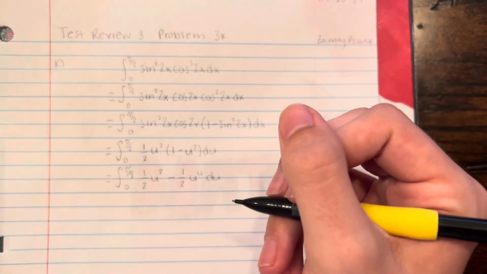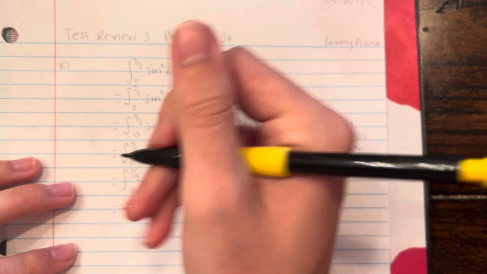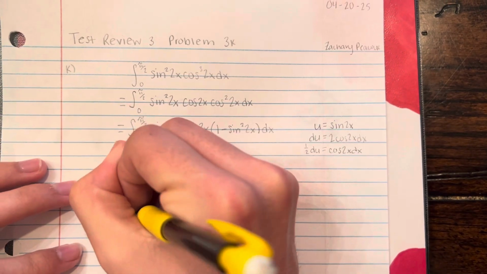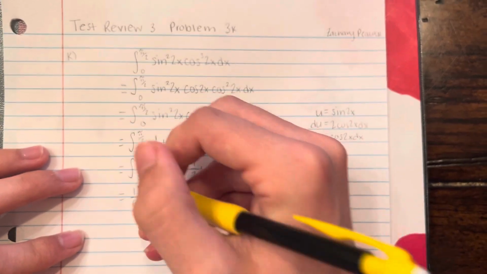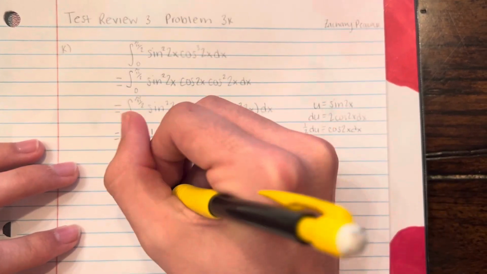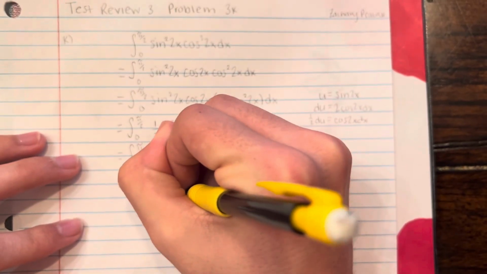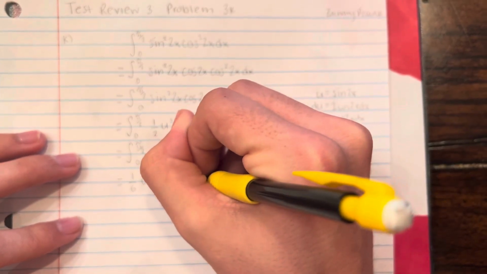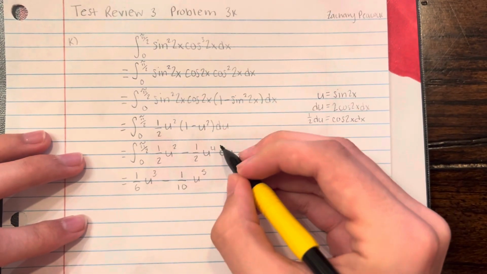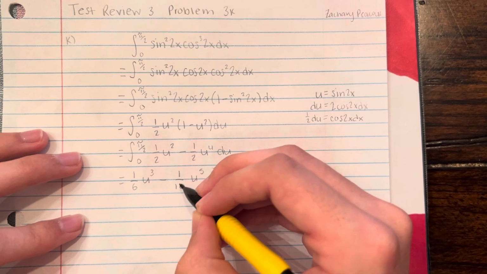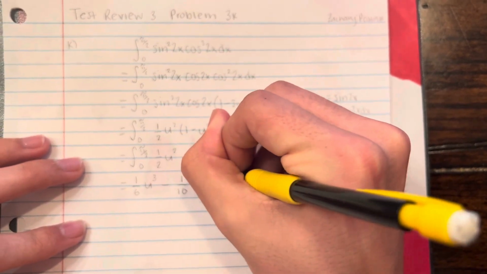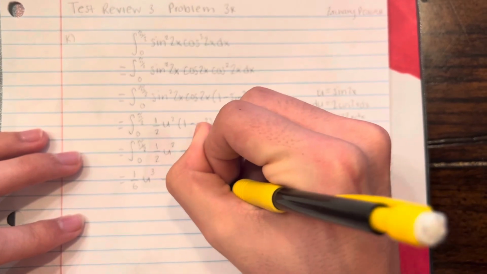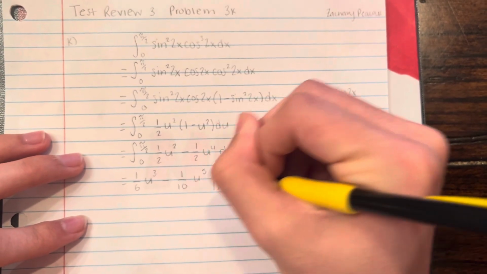So now that it's in a form where we can take our integral, we're going to go ahead and do that, and we're going to get 1/6 u to the 3rd, as we bring a 1/3 down, and 1/2 times 1/3 is going to give us 1/6, minus 1/10 u to the 5th, as we bring our 1/5 down, multiply that by 1/2 and we get 1/10. Bring our bar over here, make sure we are going to evaluate it at pi over 2 still, and 0.